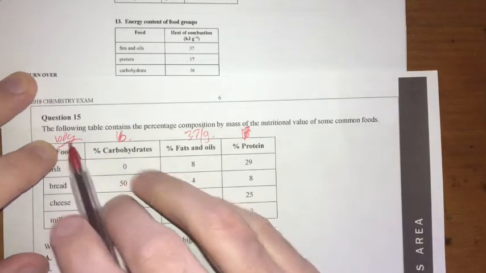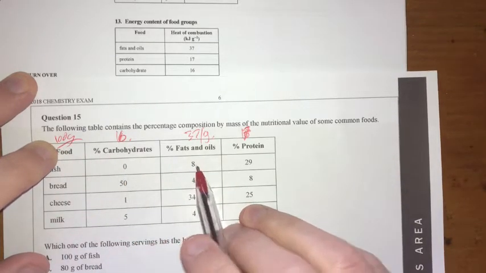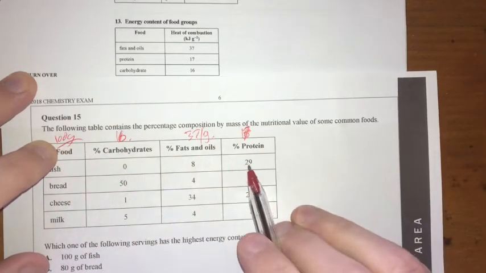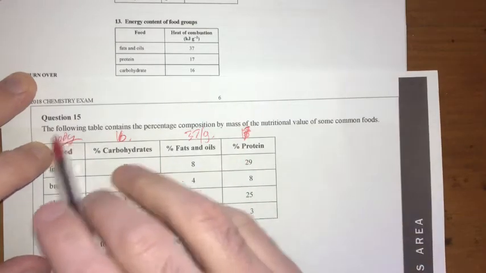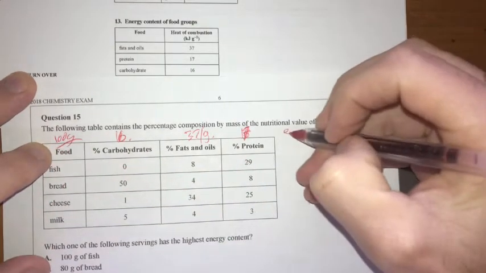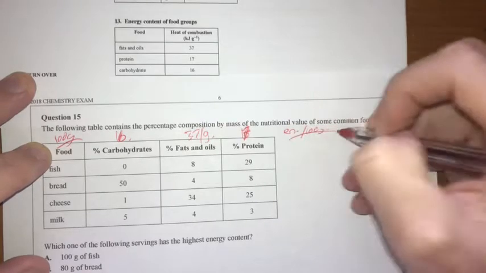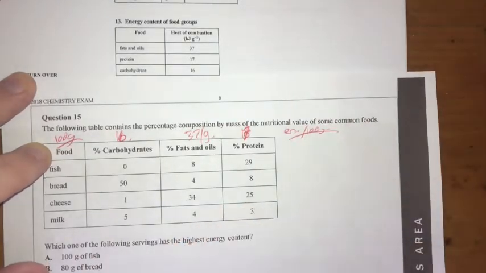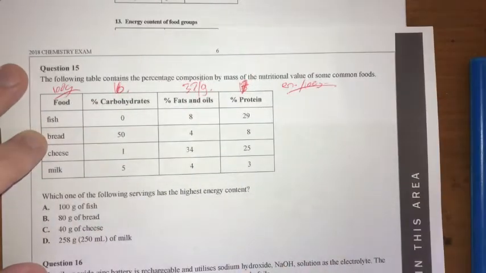If I pretend I have 100 grams of food, I can simply times my percentage by that, because in 100 grams, I would have 8 grams of fat. In 100 grams, I would have 29 grams of protein. So therefore, if I pretend I have 100 grams, I'm going to get energy per 100 grams. And then I can work out from that which of these makes more sense.